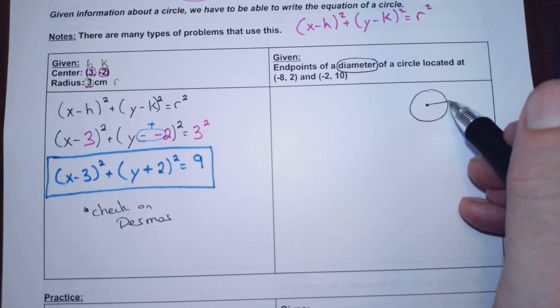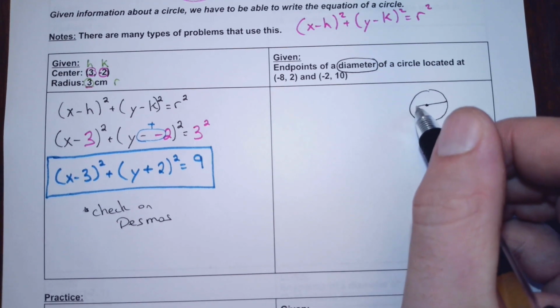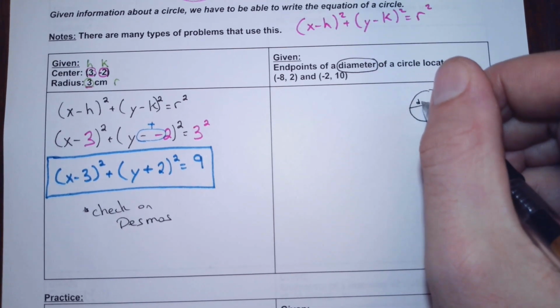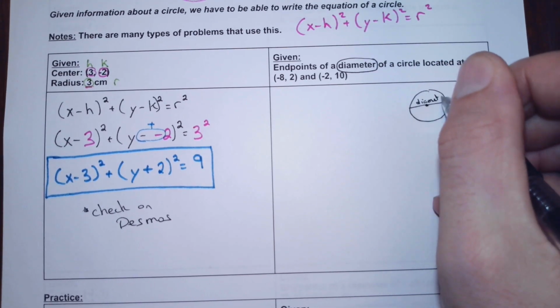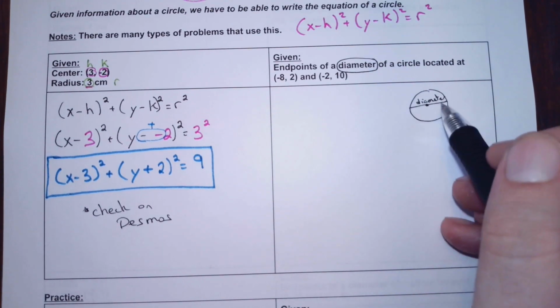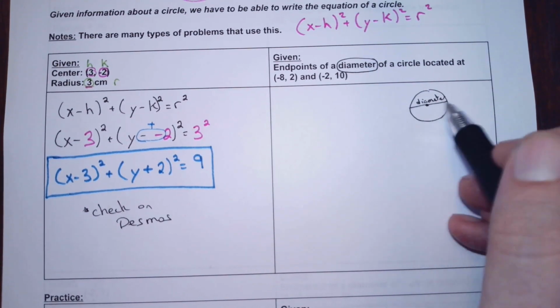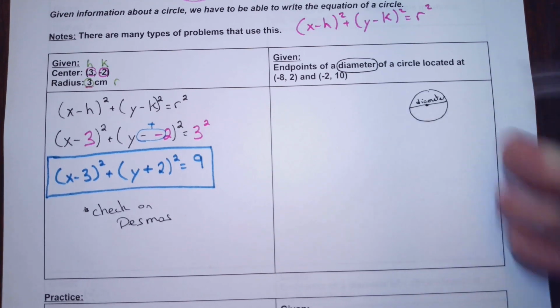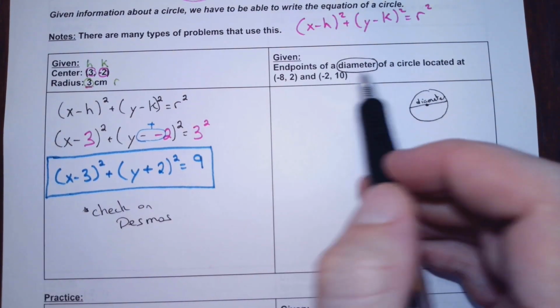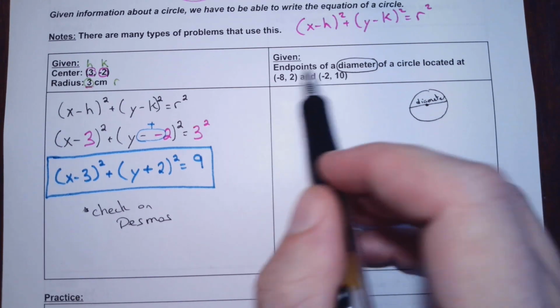That would be a radius, but if we went all the way across, that would be your diameter. So diameter is the distance across a circle. So we have a circle with endpoints located at these 2 points.